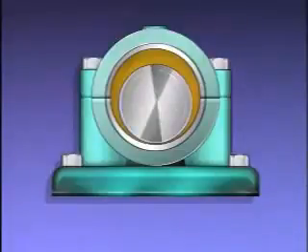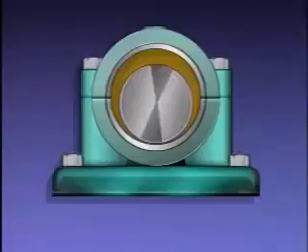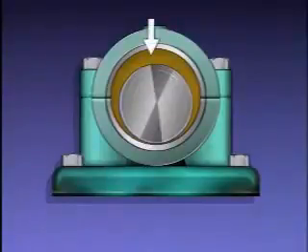Most wear on a sleeve bearing takes place when a shaft is starting up from rest. There is metal-to-metal contact between the bearing and the shaft journal at the bottom of the bearing. Most of the oil has been squeezed out from under the journal by the weight of the shaft. This gap is shown much larger than it really is, so you can better see how the bearing works.